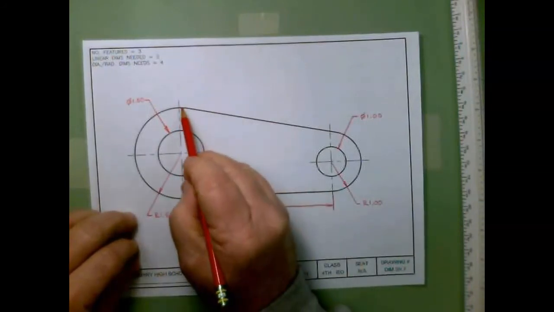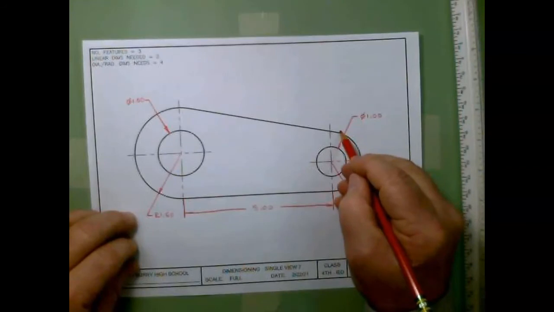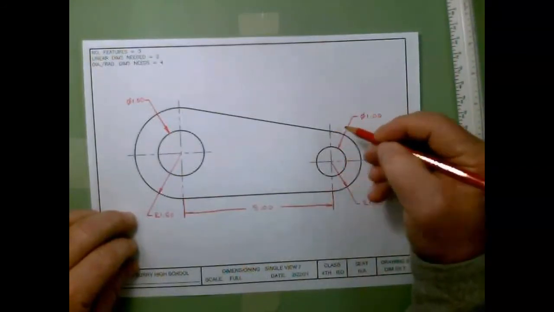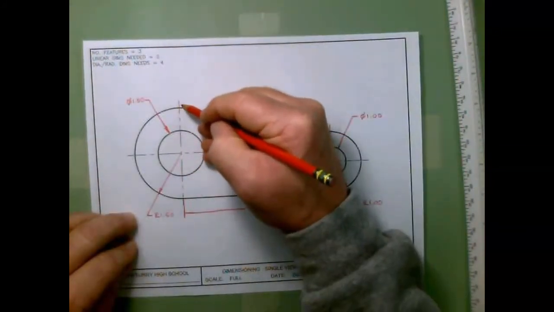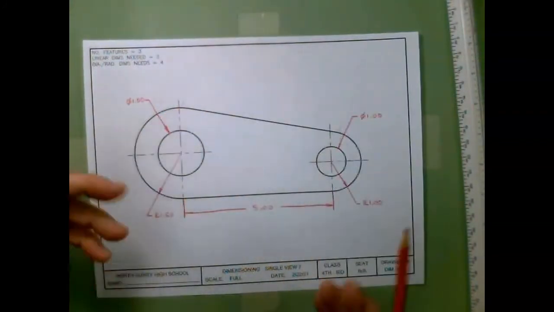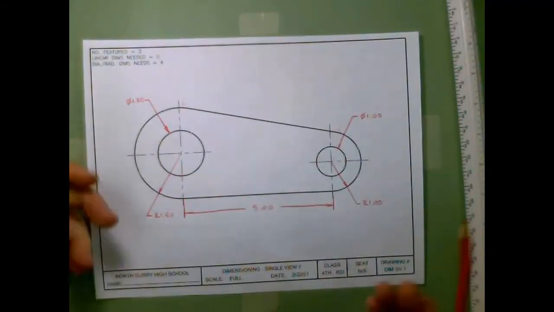This line is tangent. It actually doesn't touch here and here. It may look like it, but it actually touches right about there because it's going to be perpendicular or 90 degrees to that line. And it touches right about there. Again, perpendicular 90 degrees. So we just play connect the dots on that one. Okay? That's all you do. Okay, so there's that one.